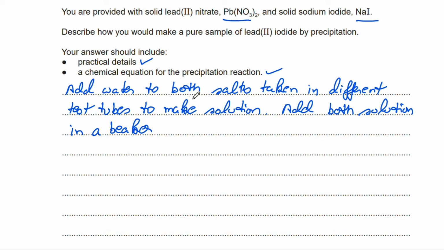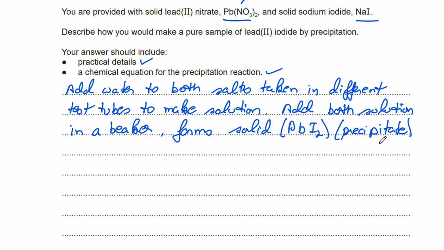So add both solutions in a beaker. A solid precipitate. The reaction will form a solid precipitate, which is PbI2, lead iodide. Actually this is insoluble, so that's why it is solid. Now our next step is filter and wash with water. Washing with water is to remove any impurities if present. Filter and wash with water and dry the solid to obtain solid PbI2, lead iodide.